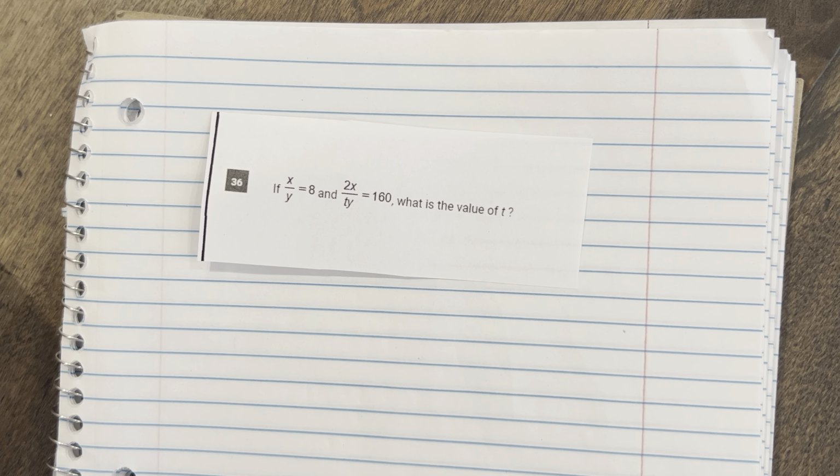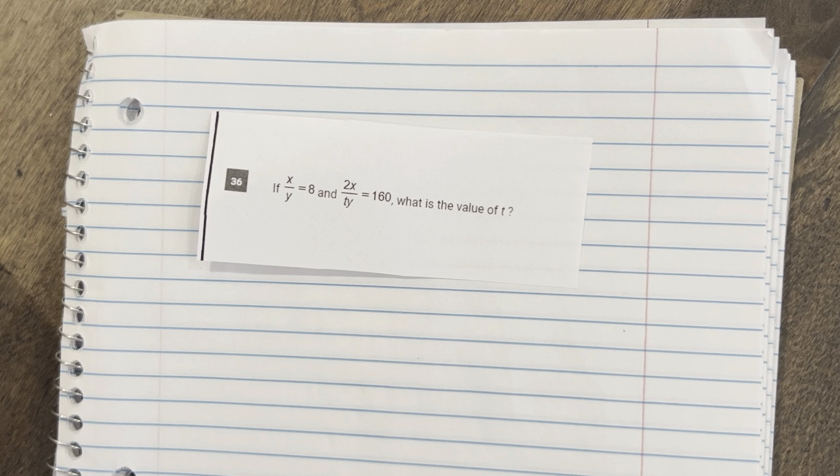All right, we have problem 36 of our SAT math section. This is the calculator portion. We have x over y is equal to 8 and 2x over ty equals 160. What is the value of t?